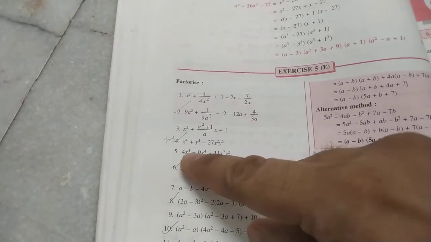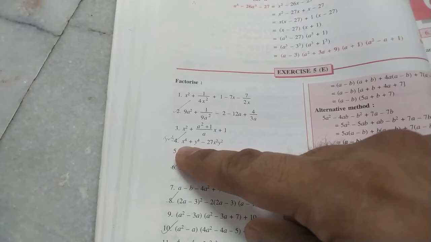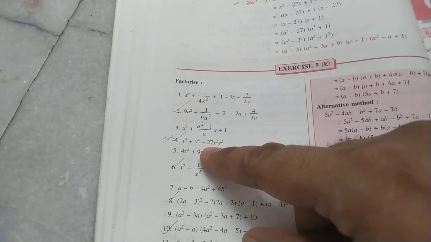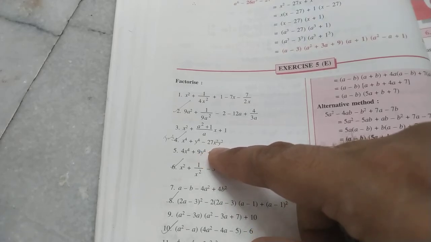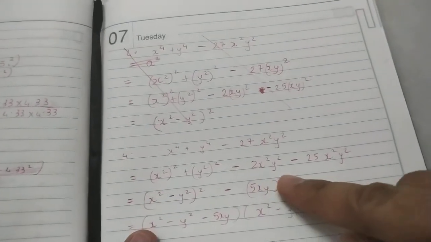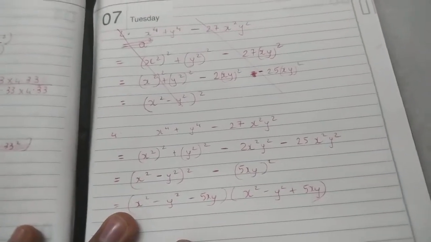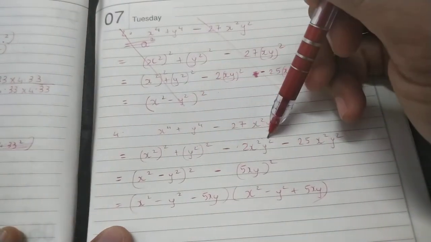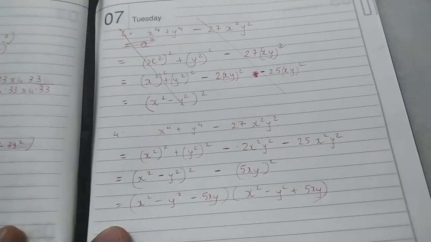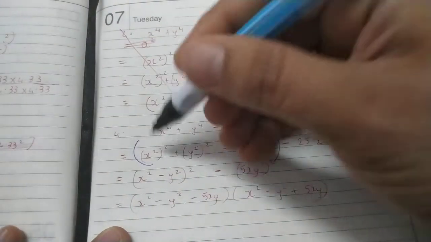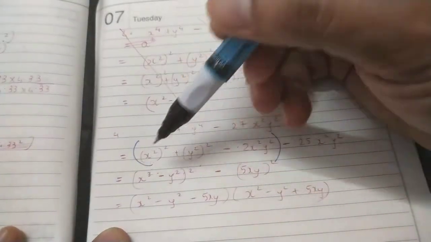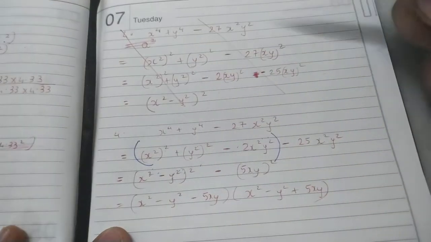This could be considered as a type of a squared plus b squared, but I don't have 2ab, I have 27ab. So let's split this. Let's make this minus 2ab minus 25ab, so that it becomes of the format a squared plus b squared minus 2ab here, and this is a formula (a minus b) the whole squared. Here we can consider x squared as a and y squared as b. Now what is left is this one.